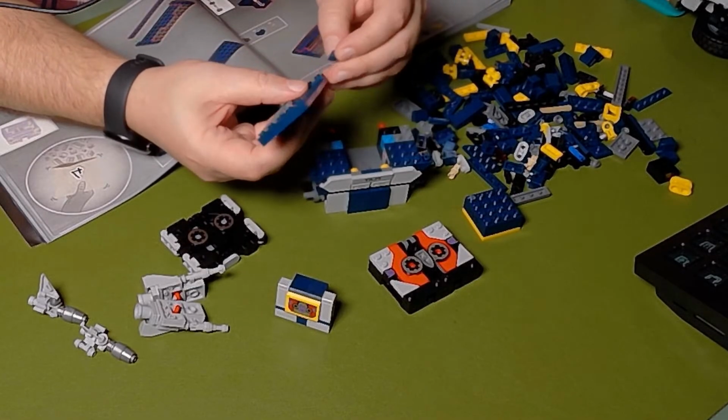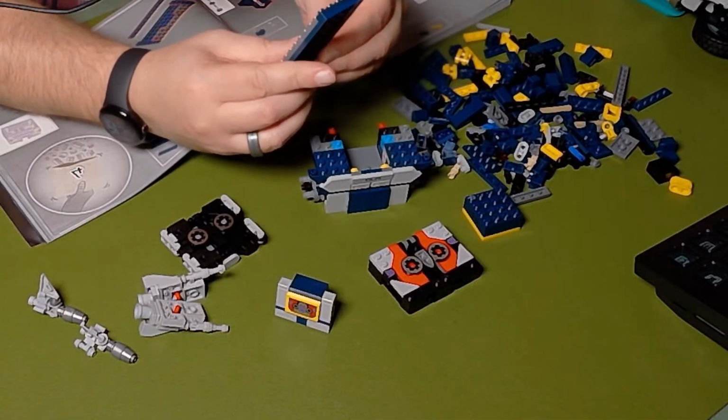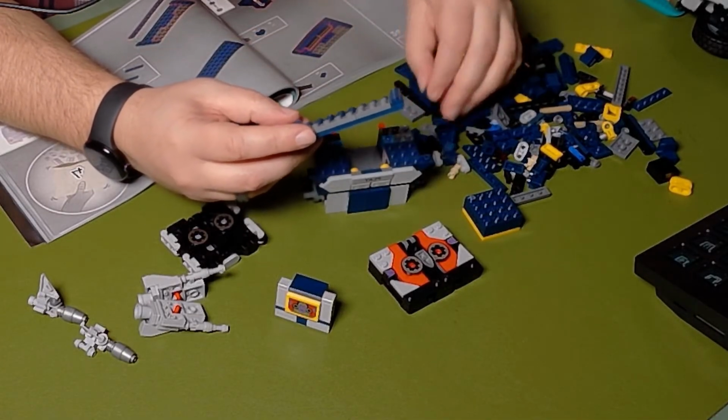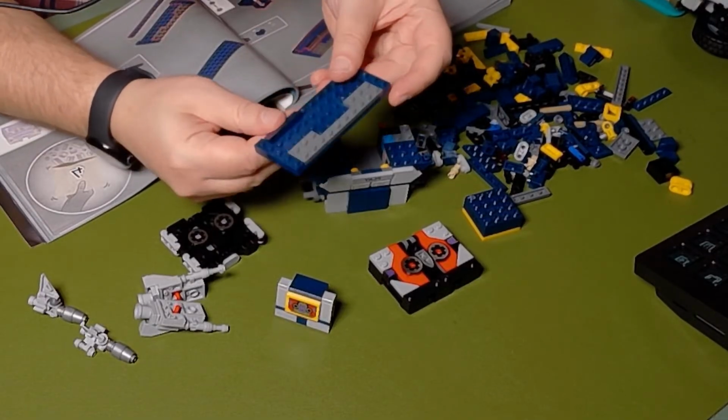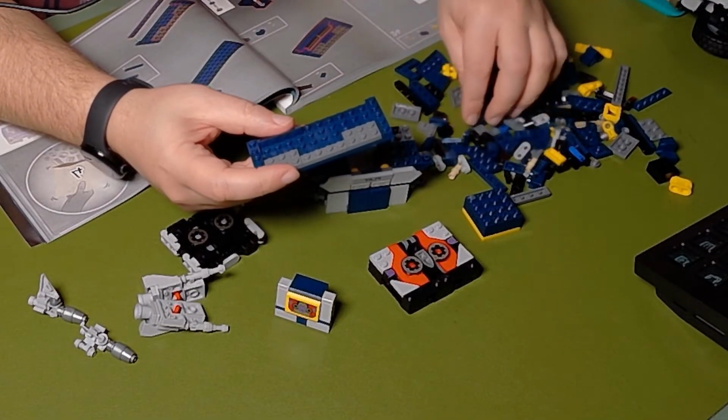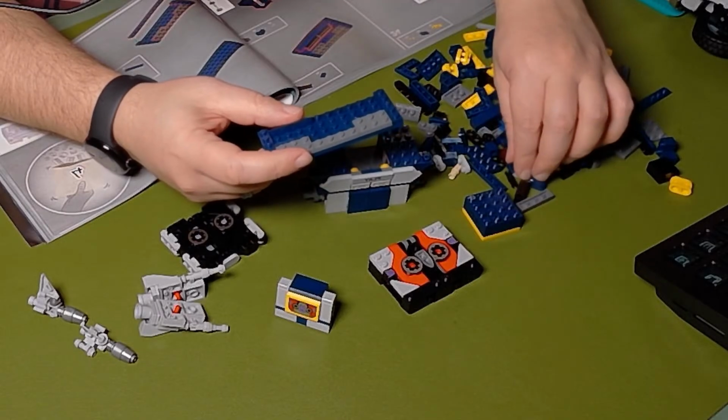And that's backwards. I gotta go like this.